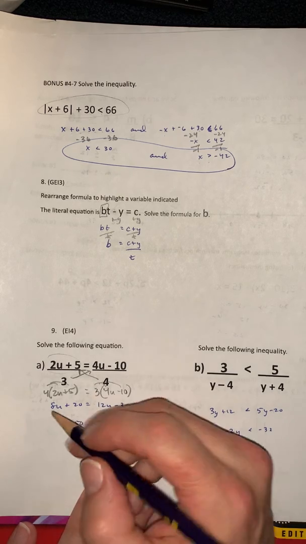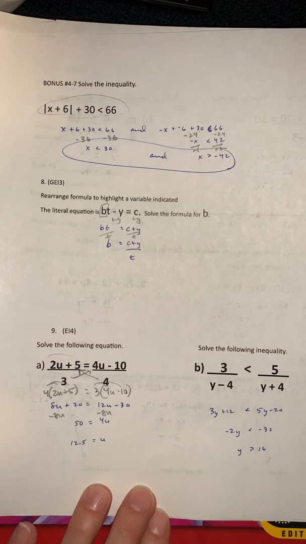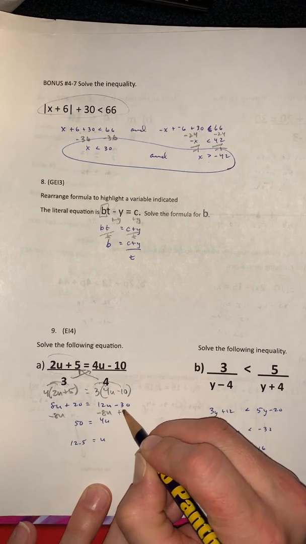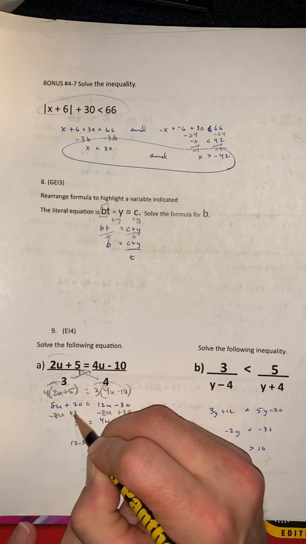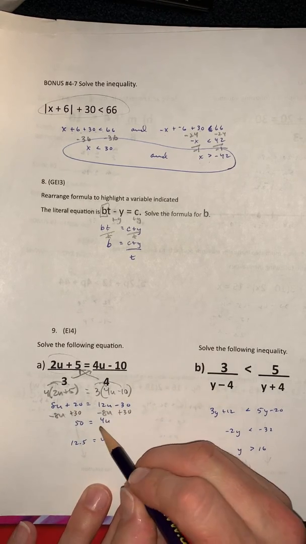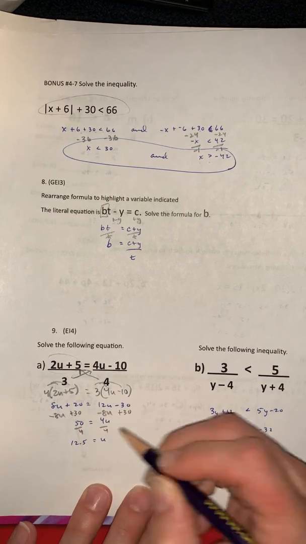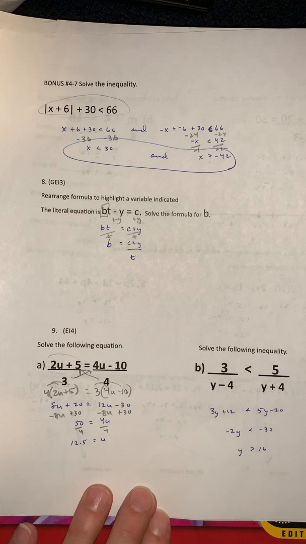I'm going to minus 8u from both sides, and at the same time I'm going to add the 30 to both sides. I can do those both at the same time if you like. And we end up with 50 is equal to 4u. When I divide by 4, I end up with 12.5 is equal to u, or u is equal to 12.5.